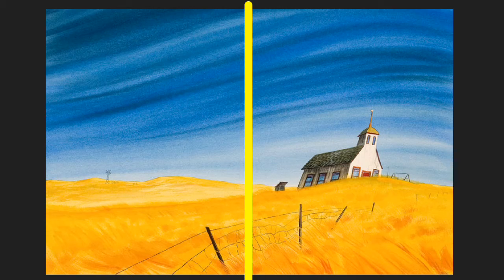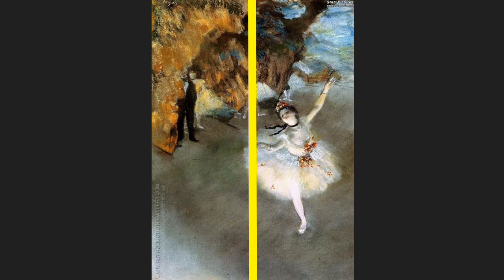This painting, if you draw a line down the middle, the barn, all the visual interest is on the right rather than the left. Another painting by Degas, the ballerina is on the right side, seems to be a trend, and she's bright in color, she's big, our interest is on the right side and not so much on the left. So this would be an asymmetrical balanced painting.